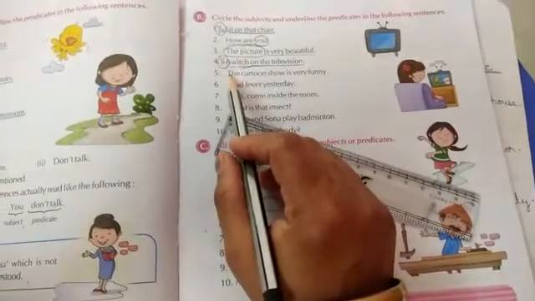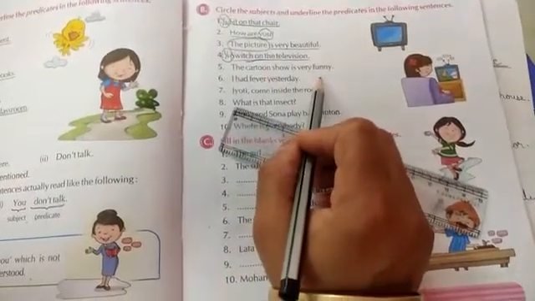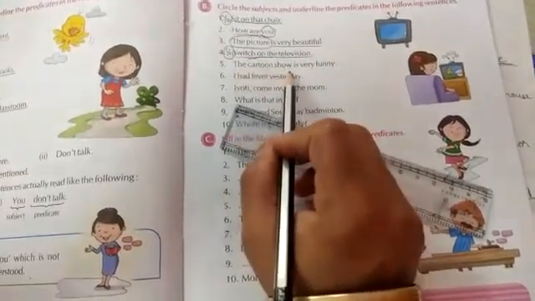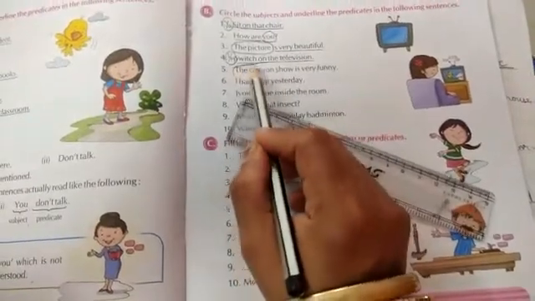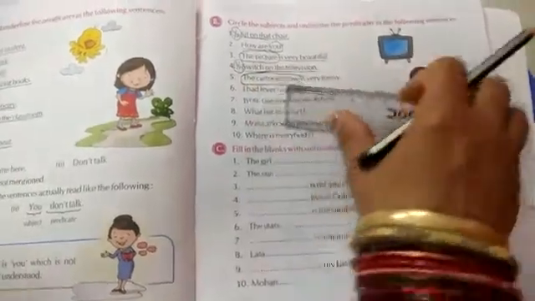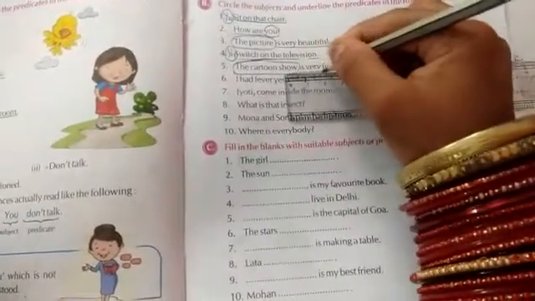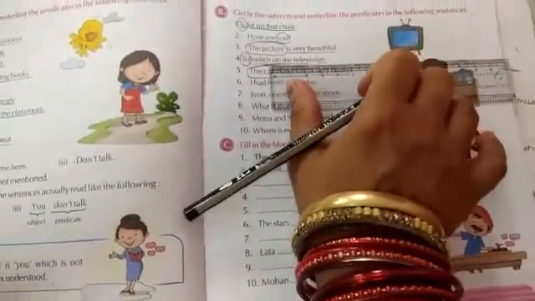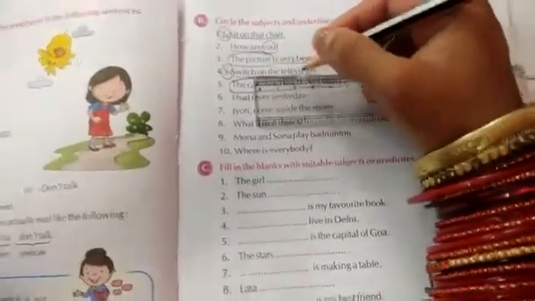Fifth sentence, the cartoon show is very funny. What is very funny? The cartoon show. So circle the subject and underline the predicate. Is very funny will be the predicate. Make sure your work is very neat and clean, okay? It looks really nice, and when you start scribbling on the book, it is very dirty.